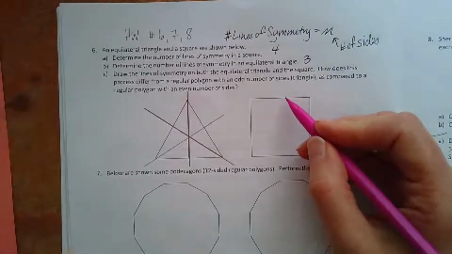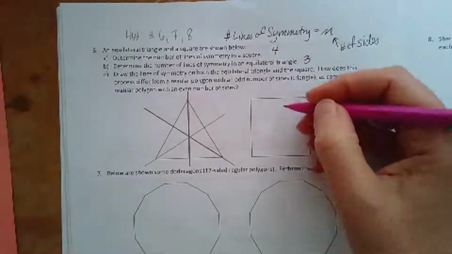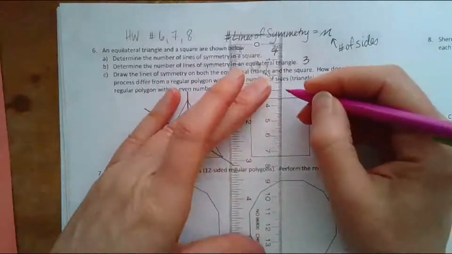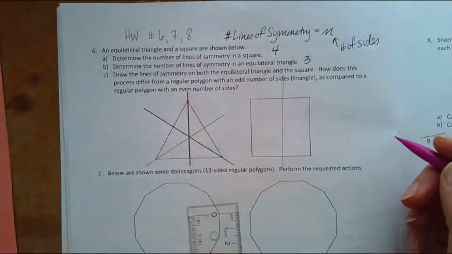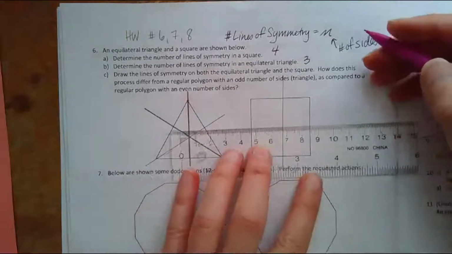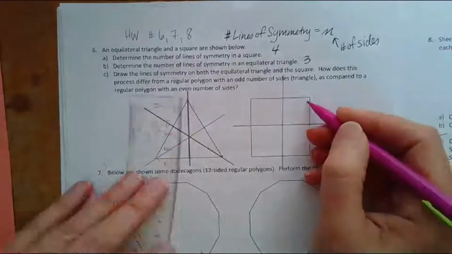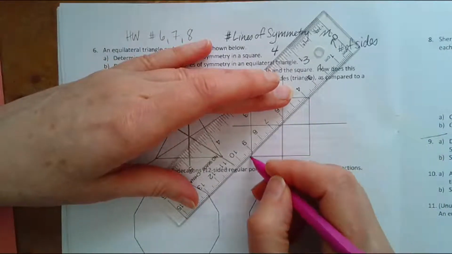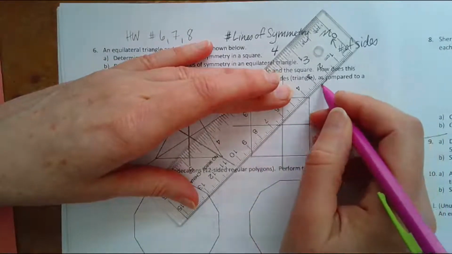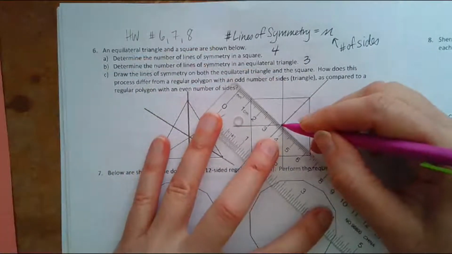Now, for a square, it kind of makes sense. Well, you can see if I cut the square in half this way, right? That would create 2 equal sides. So that's one line of symmetry. A second line of symmetry would be here, right? But we can also cut through the corners, and that would create 2 identical triangles, right? That's also a line of symmetry. So that's my third and my fourth.